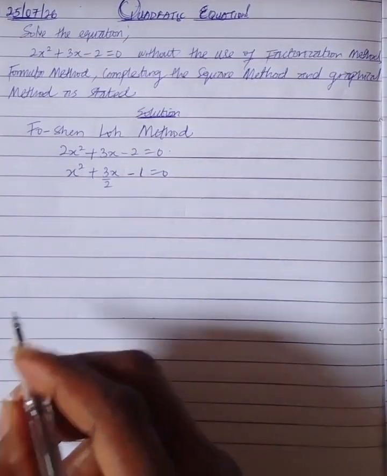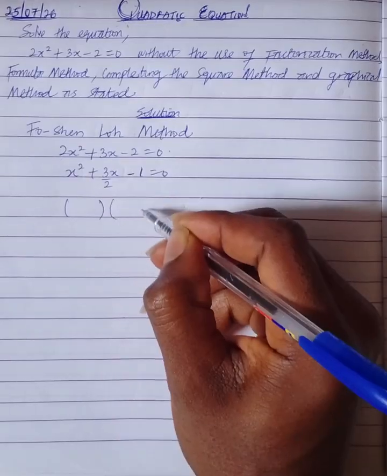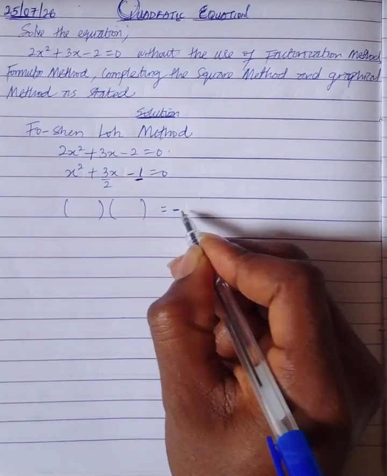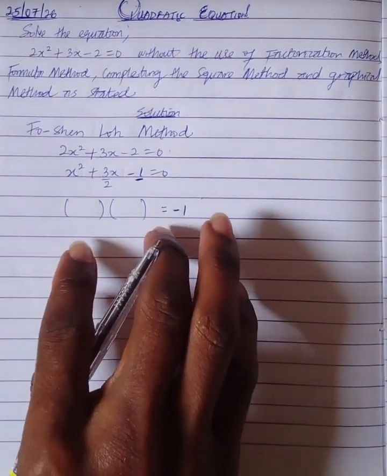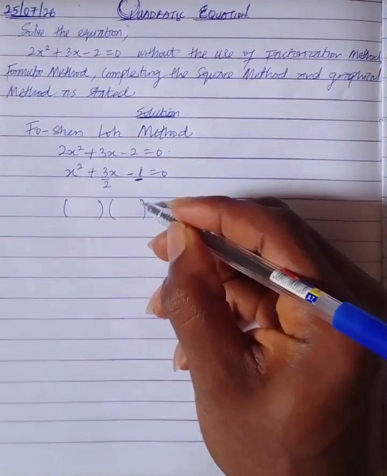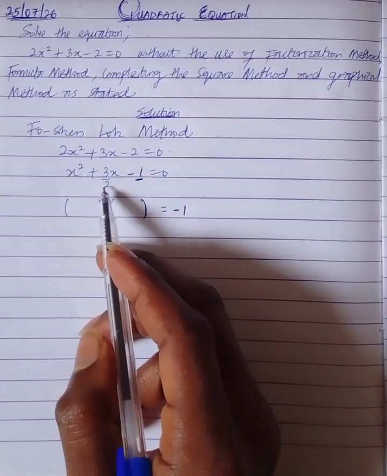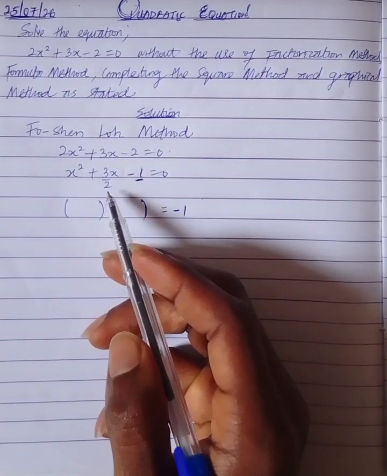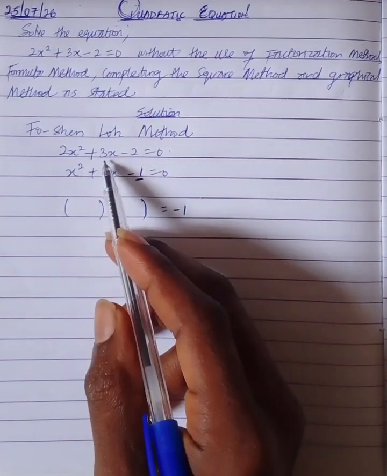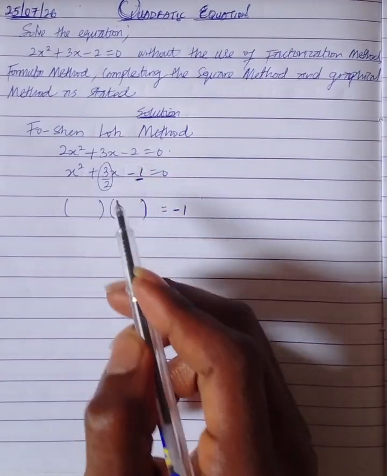Now, the next thing we need to do here is open two brackets, which are automatically equal to the constant. So what is our constant here? Minus 1. Now this will end up giving us what we call the difference of two squares. Now this is how it goes. The first thing is we take the coefficient of x and divide it by 2. After getting to this step, we divide the coefficient of x, which is 3 over 2, by 2.